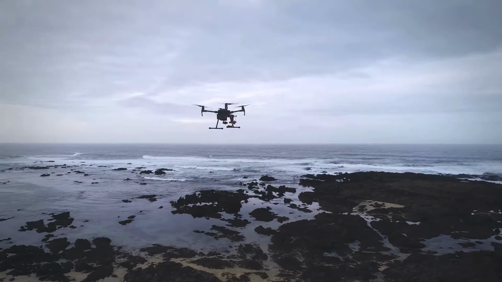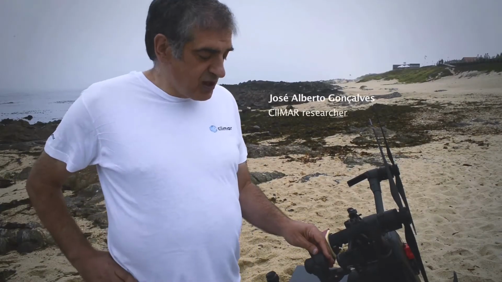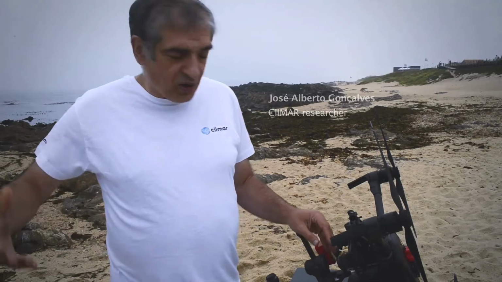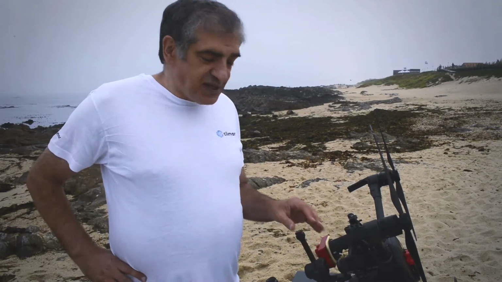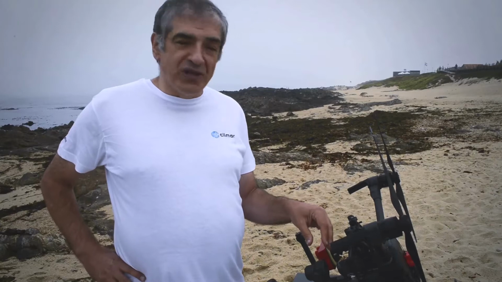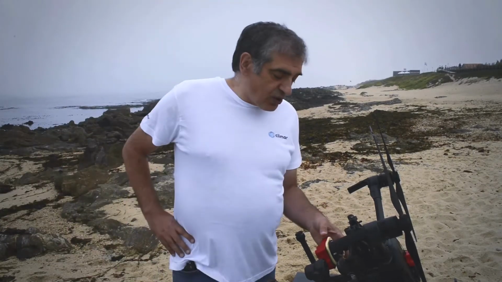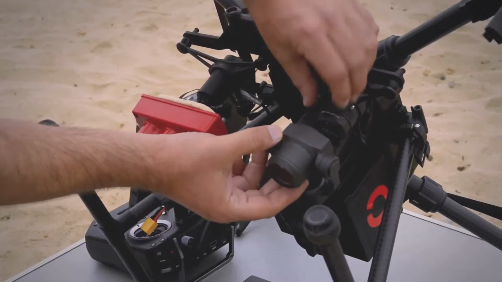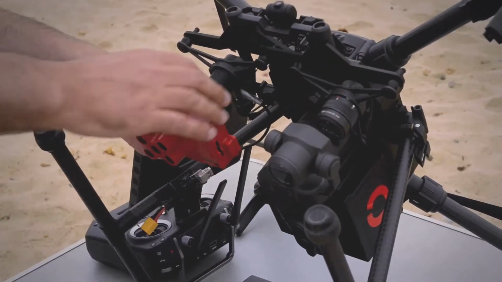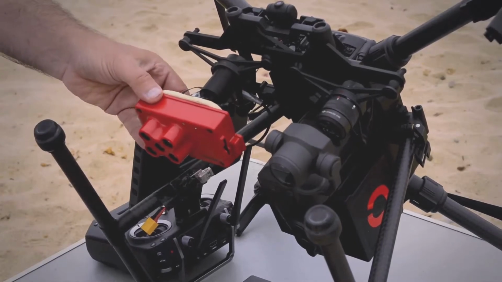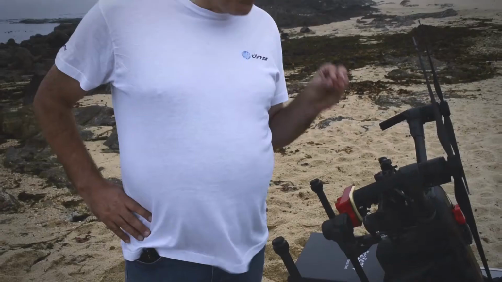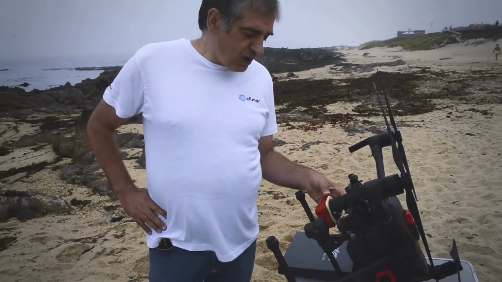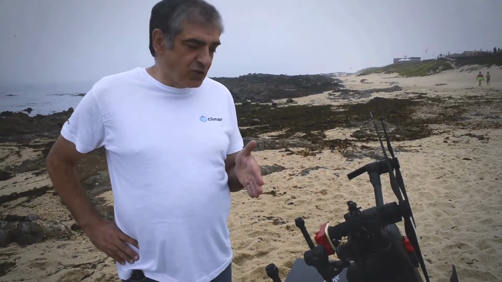This drone carries two cameras. One of them is a standard color camera, RGB, so as our conventional cameras. It is a high resolution camera with 20 megapixels. It also carries a multispectral camera. It has 5 lenses, so it will capture 5 different images at the same time. Each image has an individual wavelength, so this is why we call it a multispectral camera.